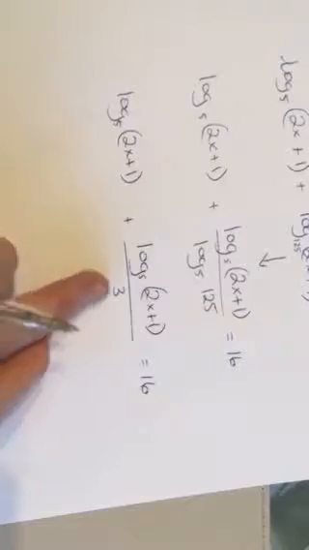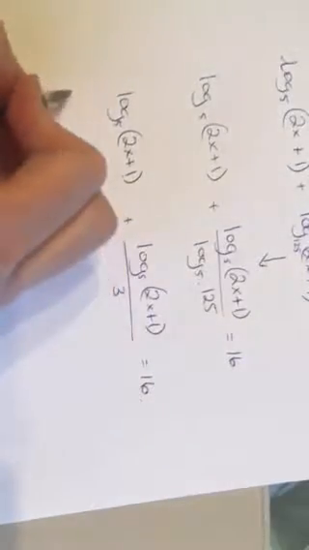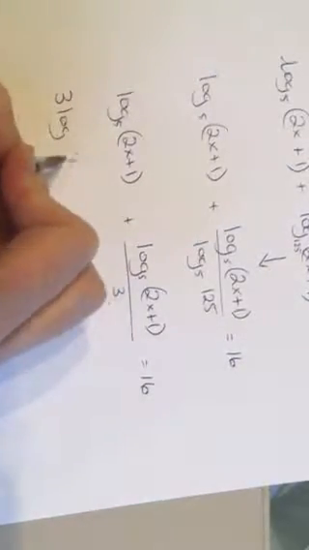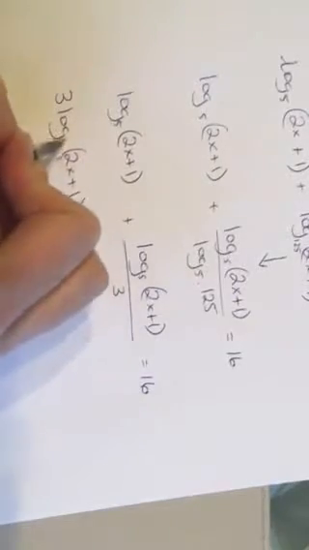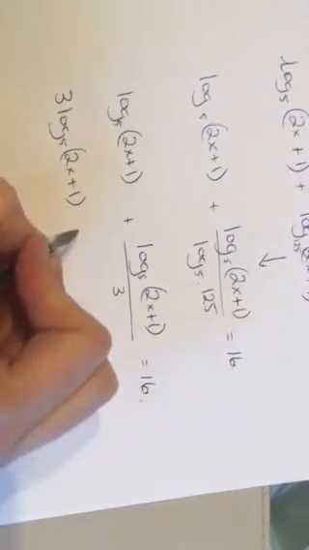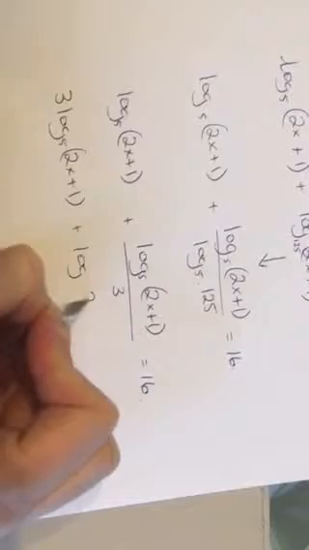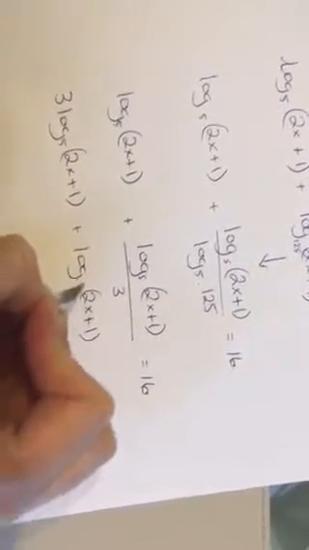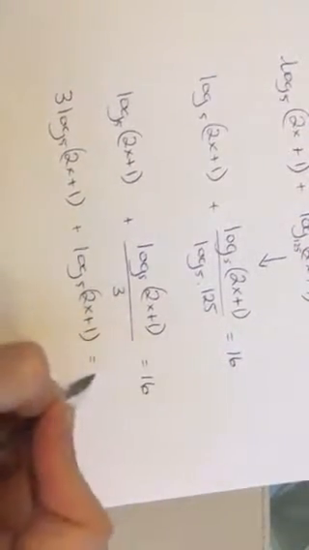I want to get rid of my fractions, so I'm going to multiply everything by 3. So this becomes 3 times the log of 2x plus 1 in the base 5. If I multiply this by 3, the 3's cancel. Log 2x plus 1 in the base 5 is equal to 3 times this, 48.